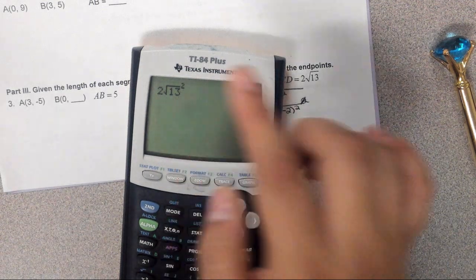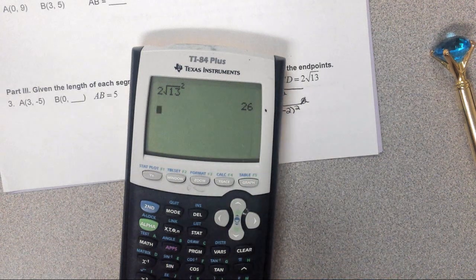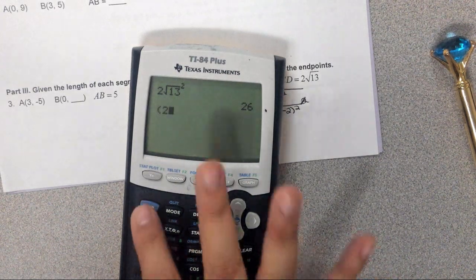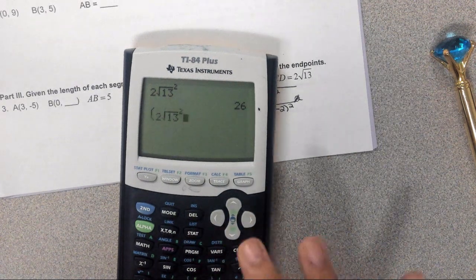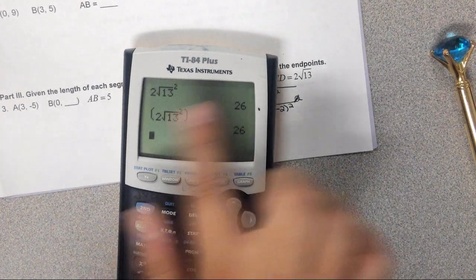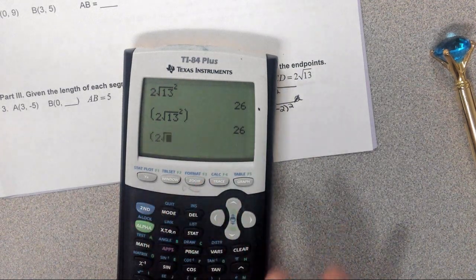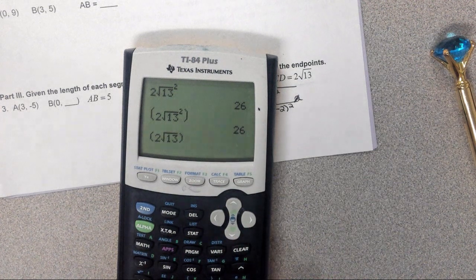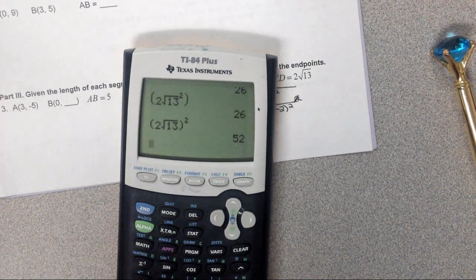It doesn't realize you want to square everything. So what are you going to have to do? Now be careful, because last period somebody did this. That's the same thing. Don't do that. When you do parentheses, you put the squared outside. What's the answer really? 52.